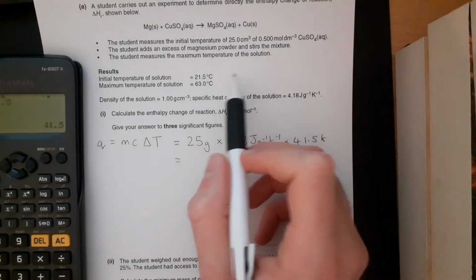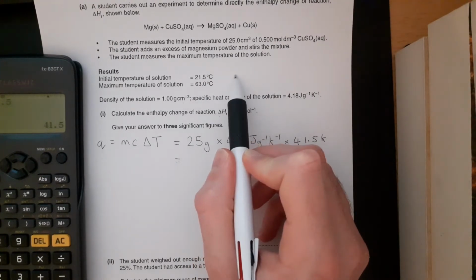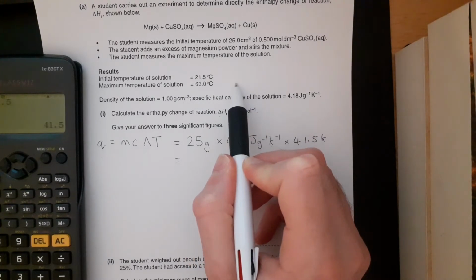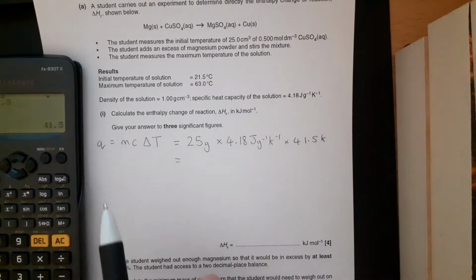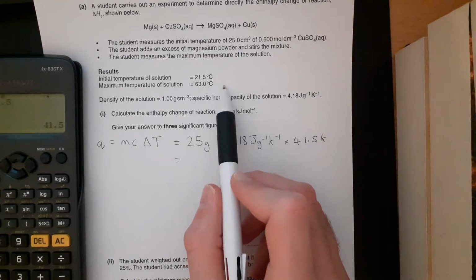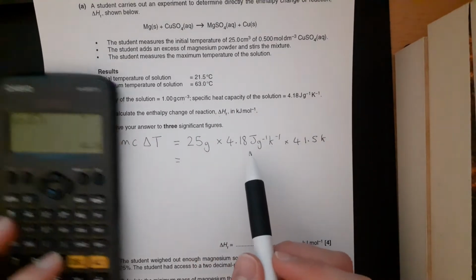Because what I could do is convert that value into Kelvin by adding 273, and I could add 273 to this value to get it into Kelvin, but then the difference between the two would still be 41.5. So don't think that I need to make 41.5 and then add 273, because then you will get the wrong answer.